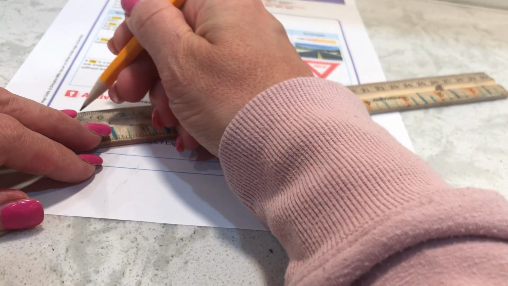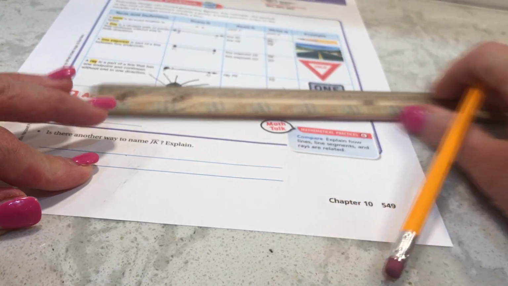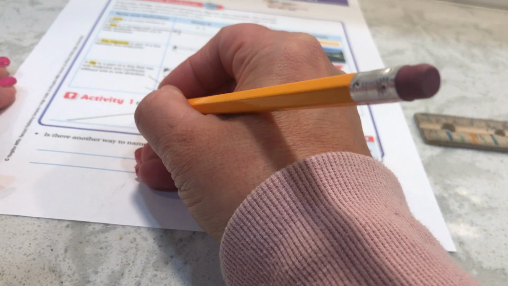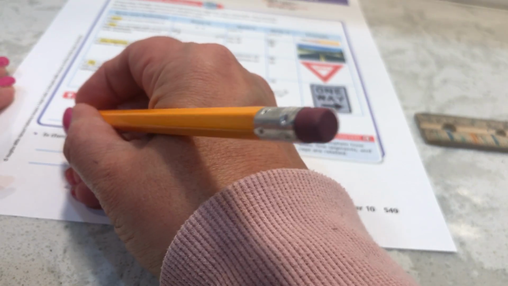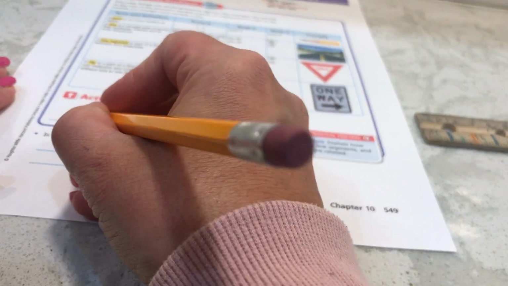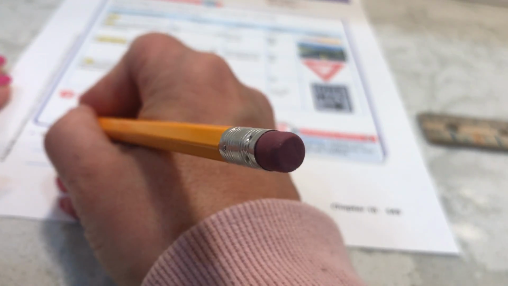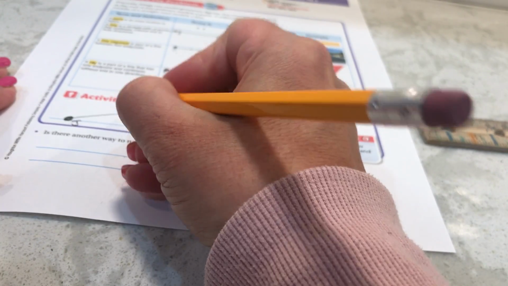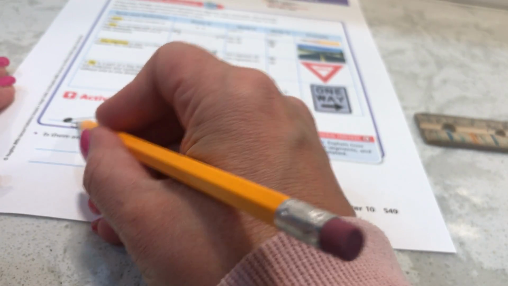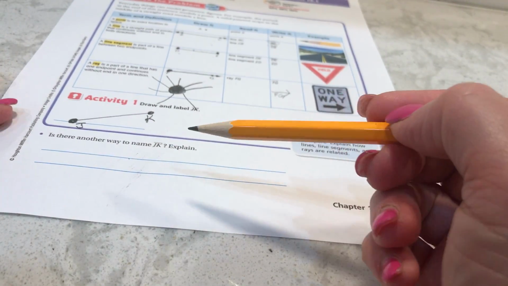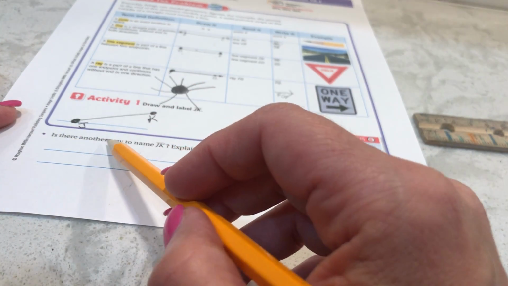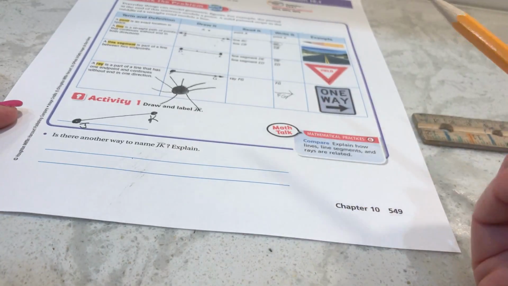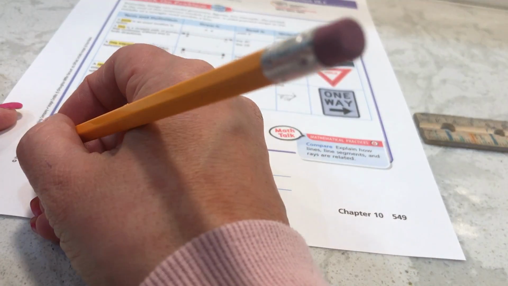So taking your handy dandy ruler, and you could do this in any direction, you just have to make sure that you have endpoints. If you did this correctly, let me just show you. And one has to be J, and one has to be K. Now, could you have done it the other way around? Could you have labeled that K and that J? Sure, not a problem. But it says here, is there another way to name line segment JK? And of course there is. Yes, the answer would be yes.